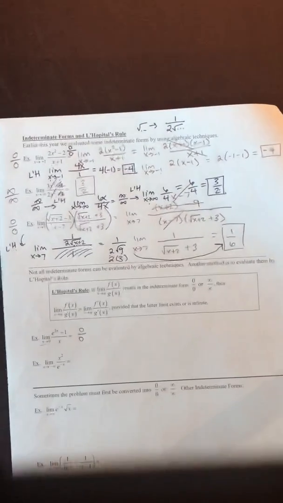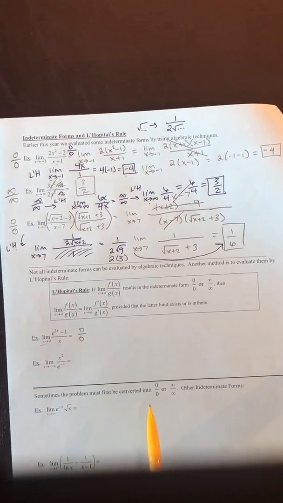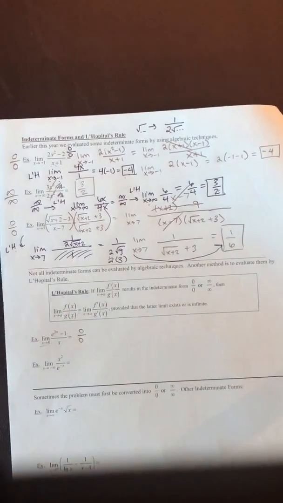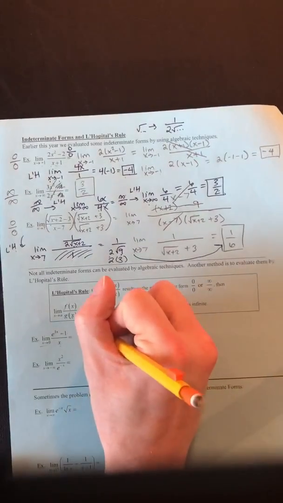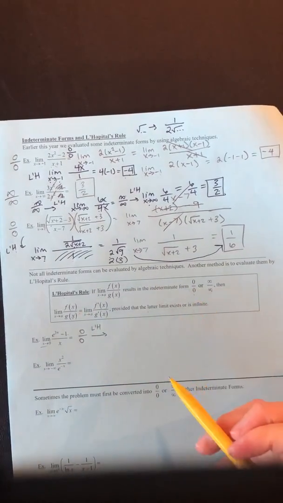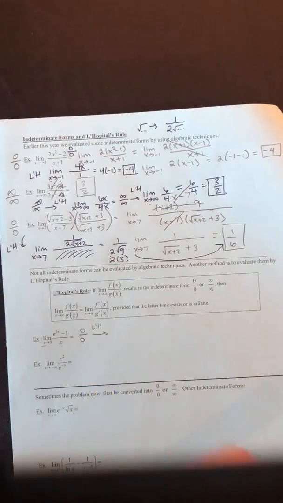You can't really factor and reduce this. You can't use the conjugate of anything. Nothing we really know from the beginning of the year would help us, but we have L'Hopital's rule, and that's going to save the day. All right, so let's now apply L'Hopital's rule. Remember, it needs to be one of those two forms. If it's not, don't use the rule. But here it was 0 over 0, so that's good.